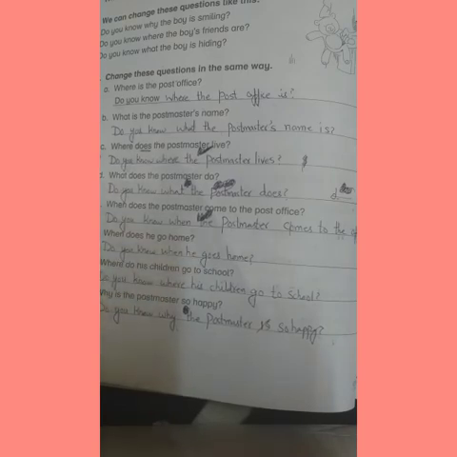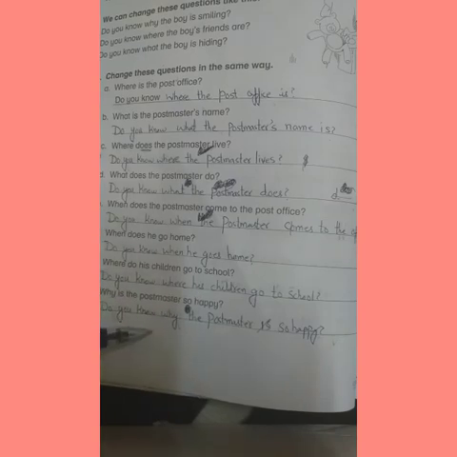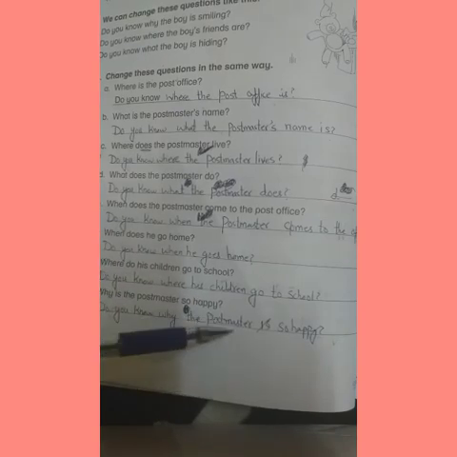Do you know when he goes home? Number G. Where do his children go to school? Do you know where his children go to school? Why is the postmaster so happy? Do you know why the postmaster is so happy?